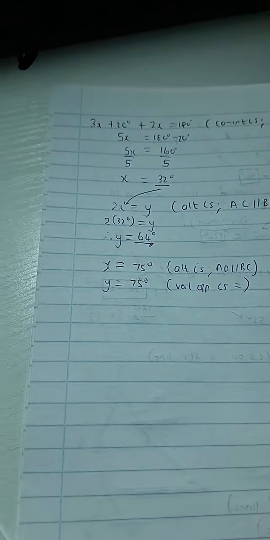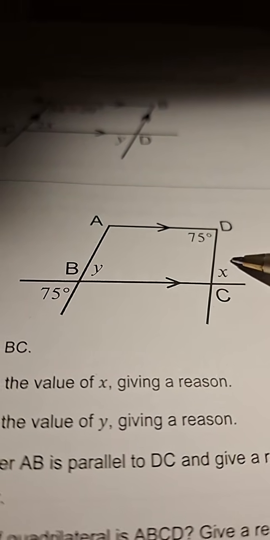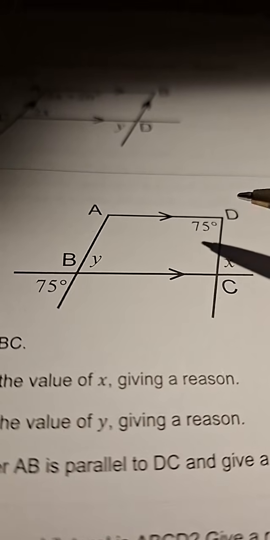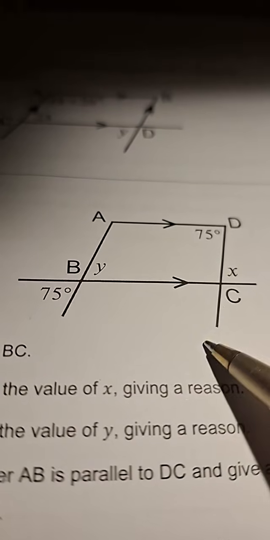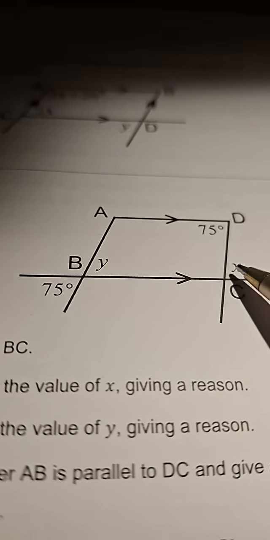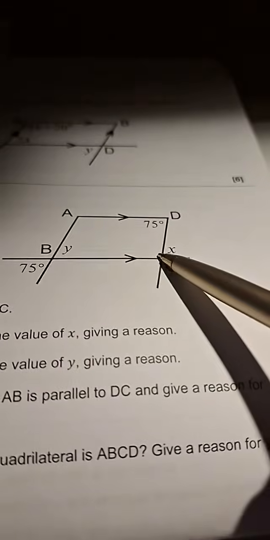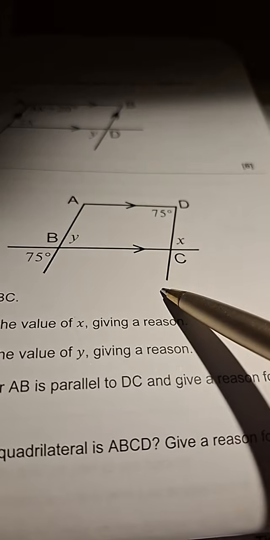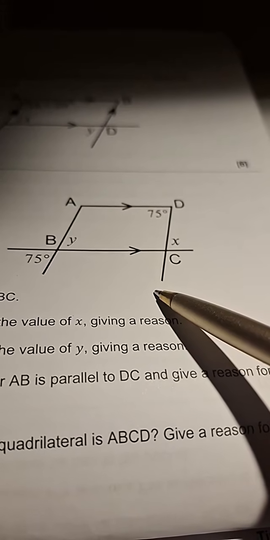Someone else is allowed to say something different. Is there anything else we could say? No, I'm just kidding, guys. There's nothing else you could say because we are not told whether these lines are parallel or not. Let's be very careful. We can't say corresponding. There's no indication anywhere, and even the diagram itself doesn't tell us whether this line and that line are parallel. Please, guys, do not make that mistake.